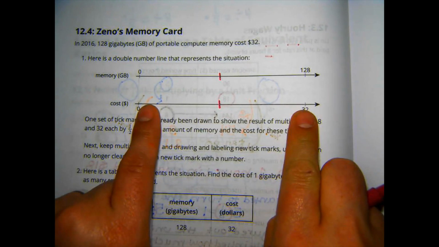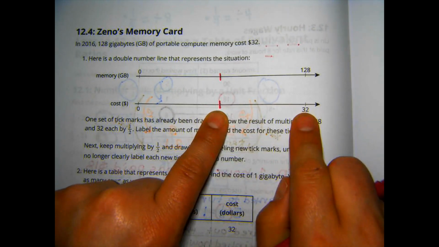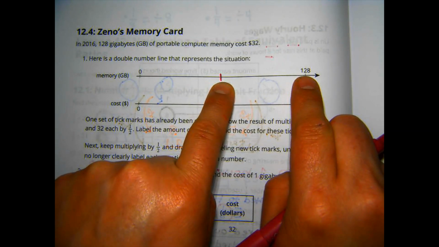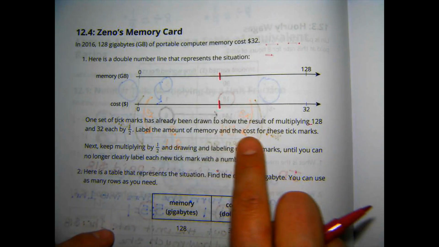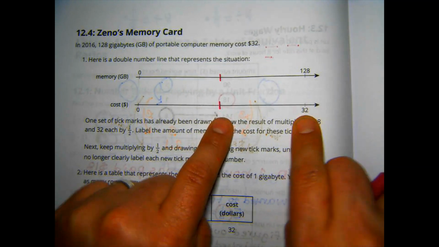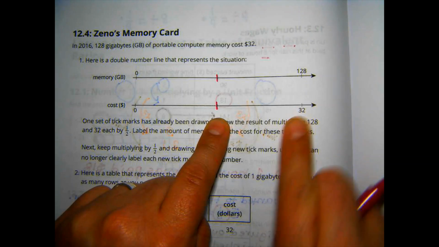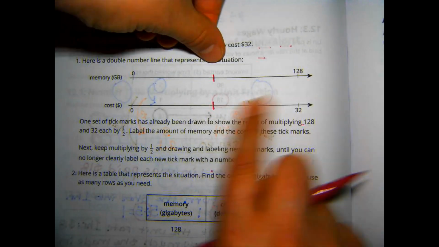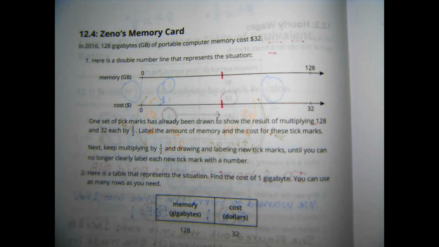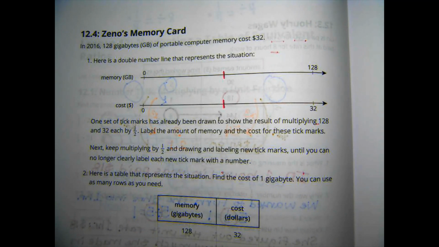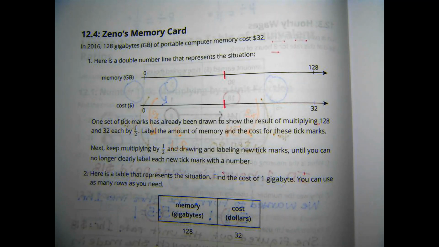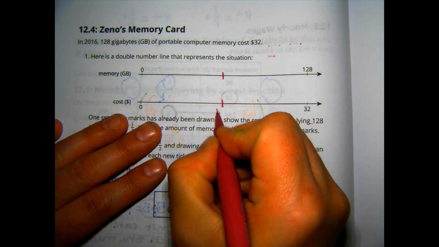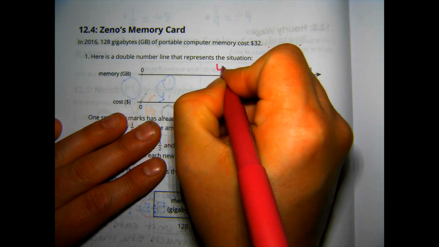And it's exactly in the middle, so we know it's half. So if I do 32 times half, what would go there? And 128 times half, what would go there? And it says label the amount of memory for those tick marks. So let's do half of 32 and write down what you get right here. And then do half of 128 and write down what you get here. Okay, so for half of 32, I got 16, and for half of 128, I got 64.